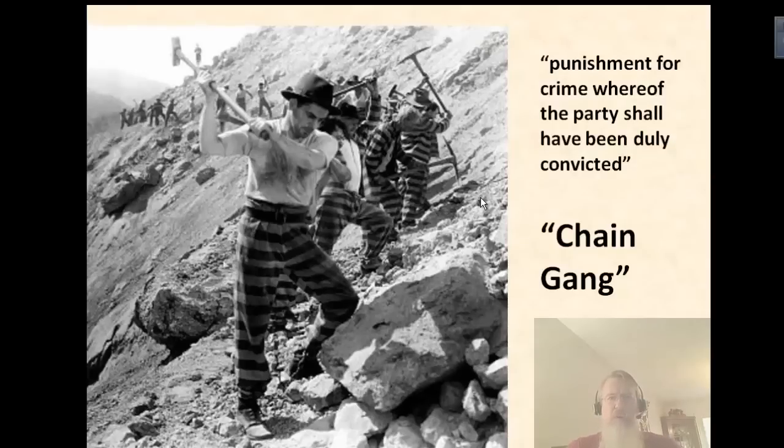Here you see a bunch of men working on a chain gang. Punishment for a crime whereof the party shall have been duly convicted. In other words, these men were convicted of crimes, and as part of their punishment they were out working. In this case it looks like they're breaking rocks on the side of a hill for some purpose. Don't know what it is. I'm not totally certain this isn't a picture from a movie, but still, it shows you what happened.